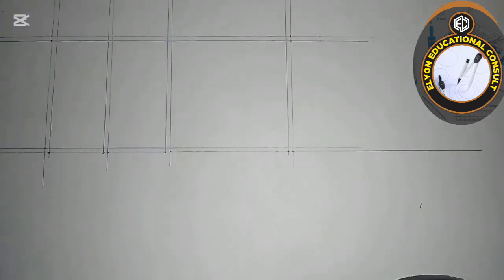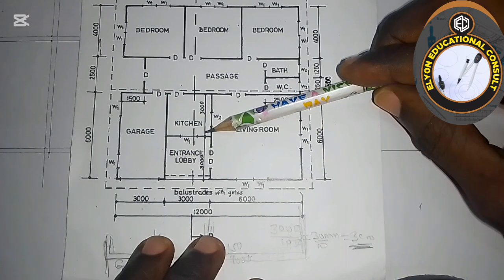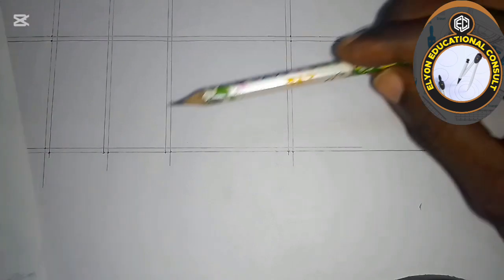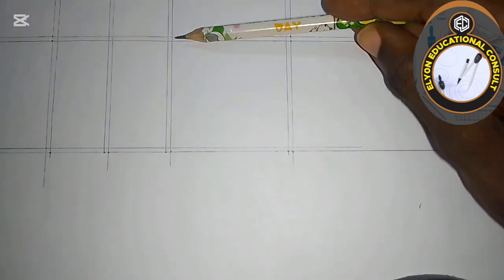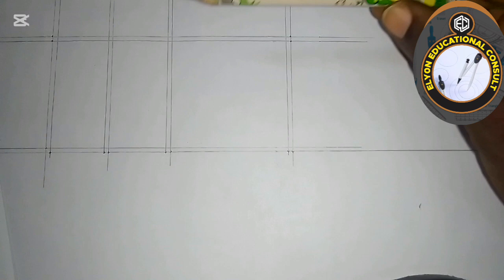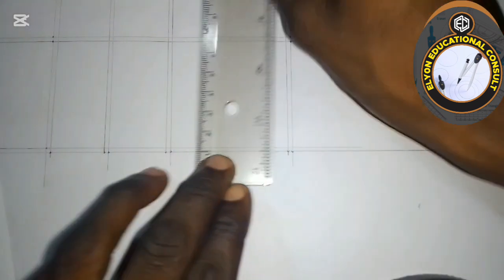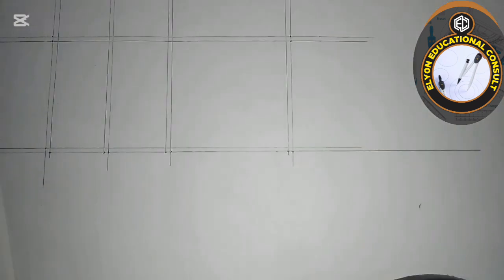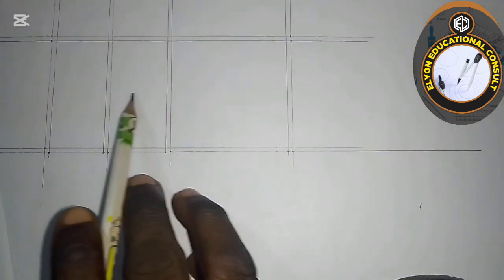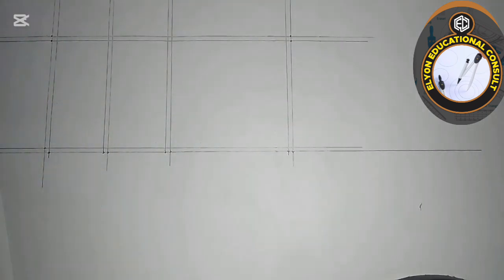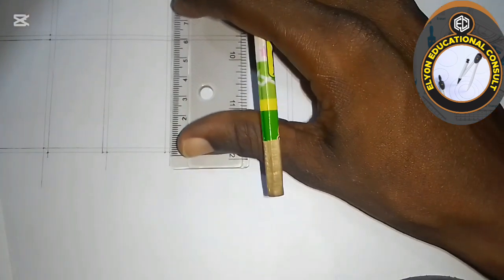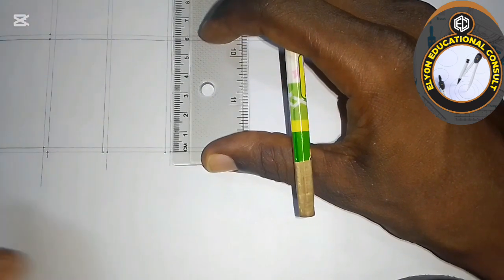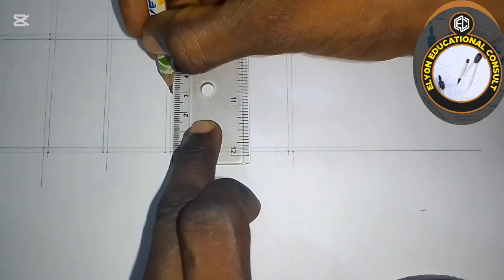If you look at the floor plan given here, it's 3,000 from here to this part here. So don't forget that from here to this part here is 6,000. So we have this as 6,000 from this part to this part. What I'm going to be doing now is divide this into 3,000. 3,000 there. So I'll pick from this part now, so I will have this as 3,000.